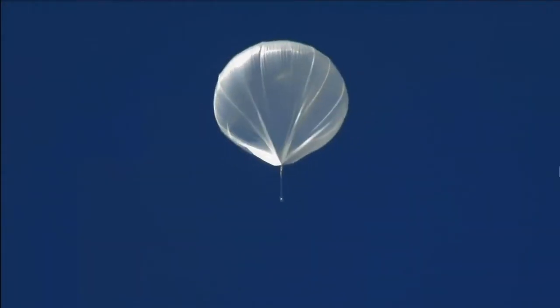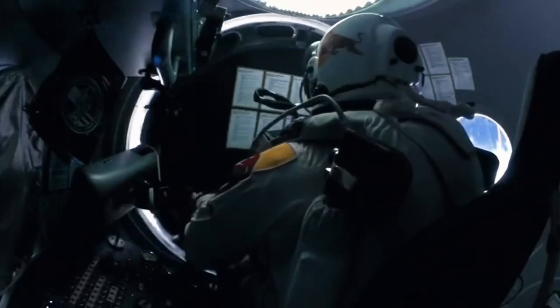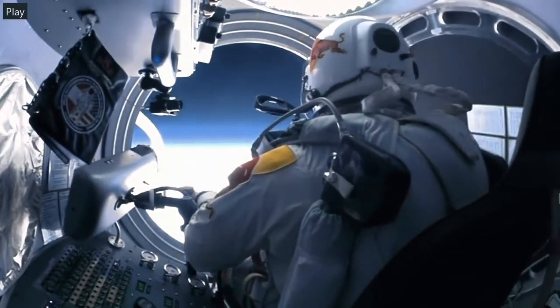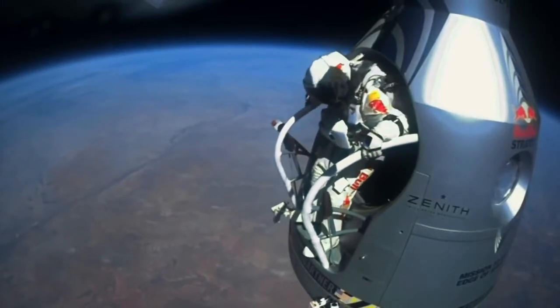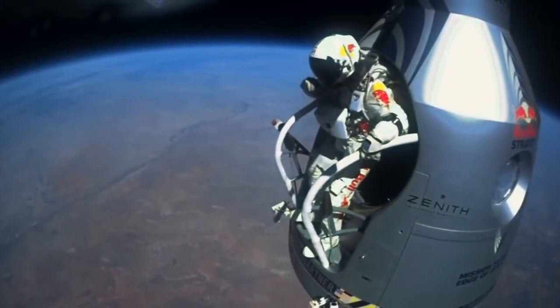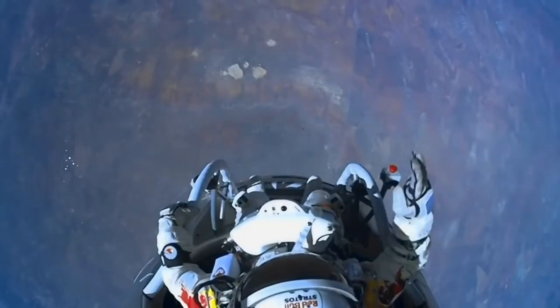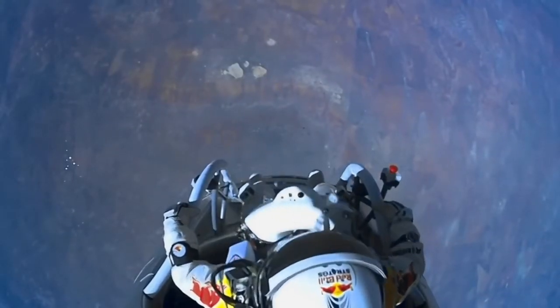And then we'll see, at the moment he opens the door, gets ready to exit the capsule, there is no fisheye lens on this interior camera. Look at this. Horizon is flat and level. But then as soon as he exits the capsule, we have extreme curvature due to the fisheye lens. Then he gets ready, he does his thing, and he jumps. So there's tons of curvature.